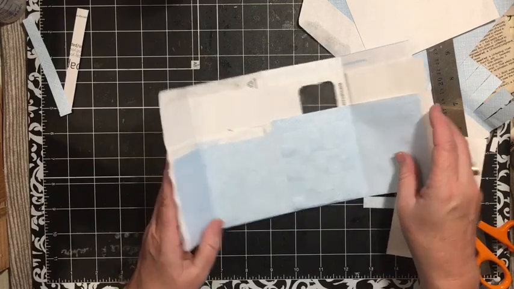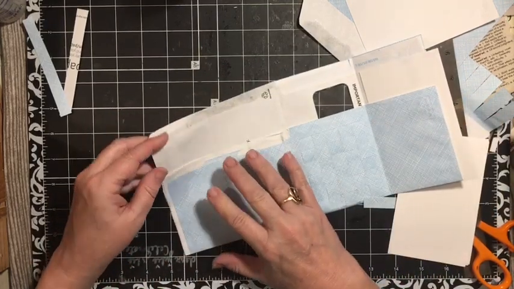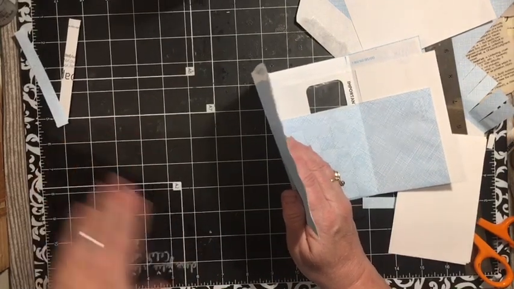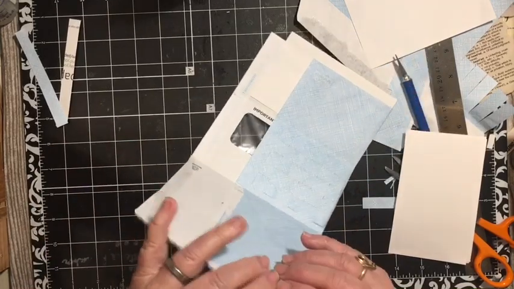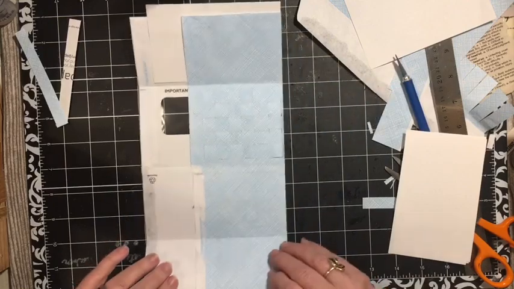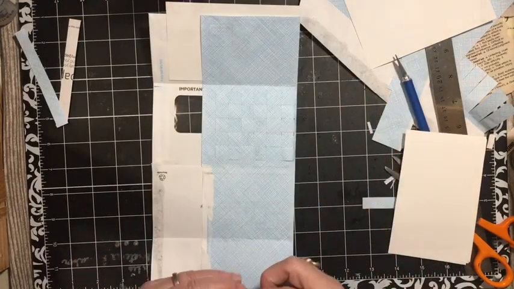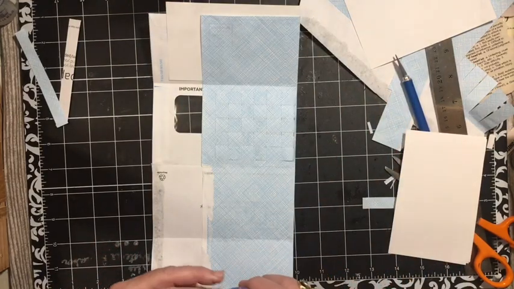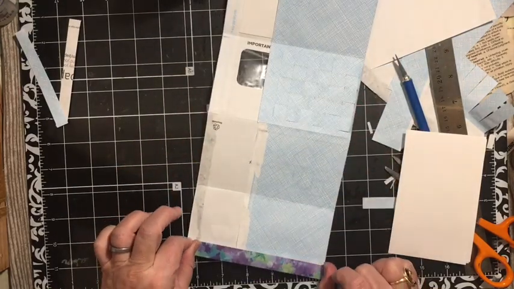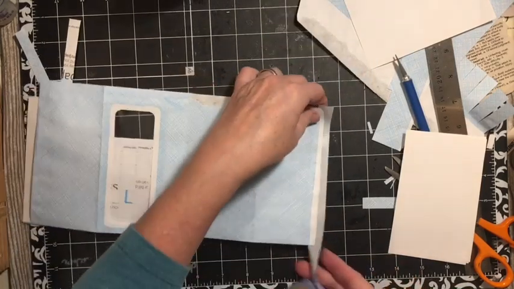And let's see, we've got some, getting the glue off my desk, sorry. Okay, so let's go ahead and start fixing this up a little bit. I'm going to start by adding some washi tape to the outside of this piece over here. Okay.